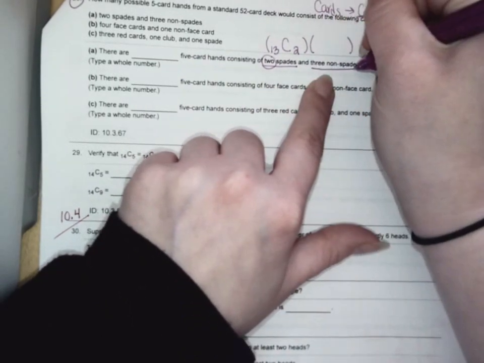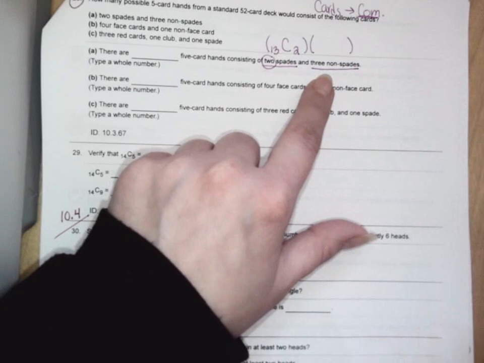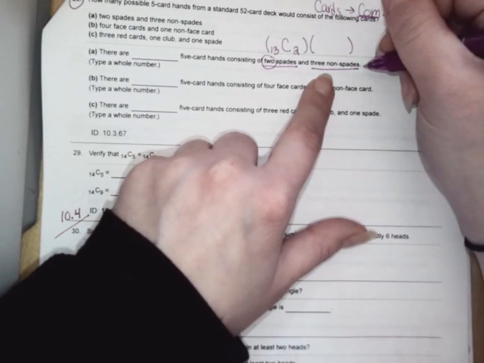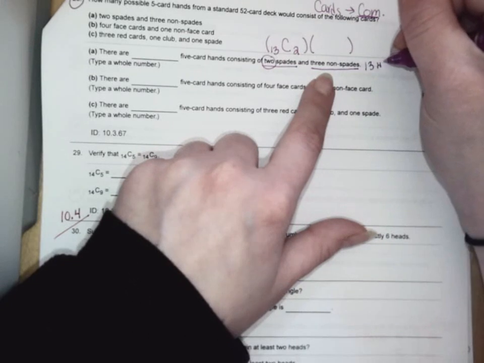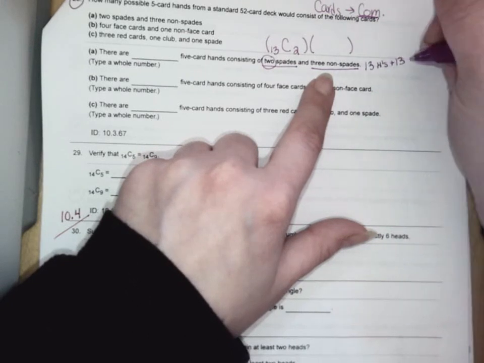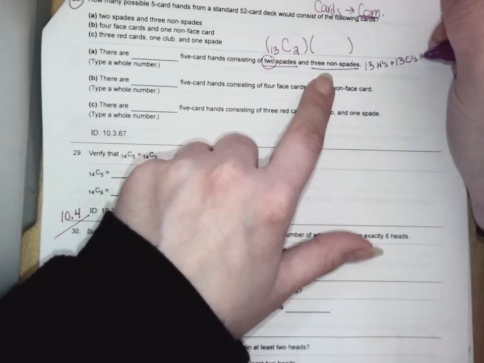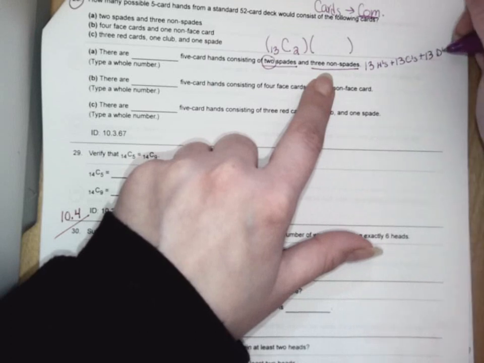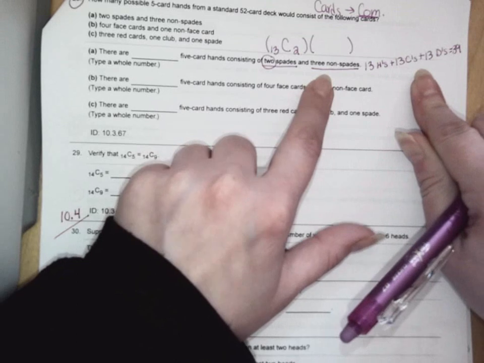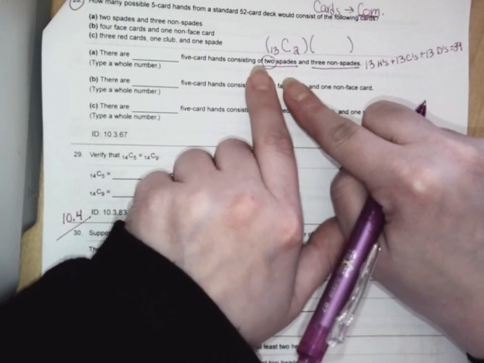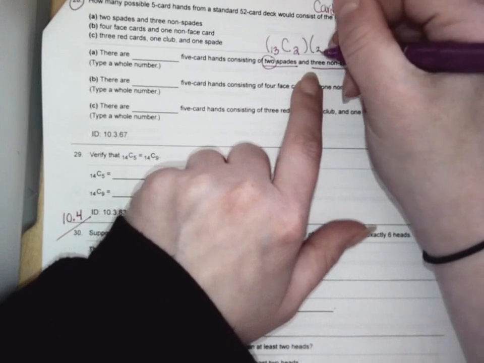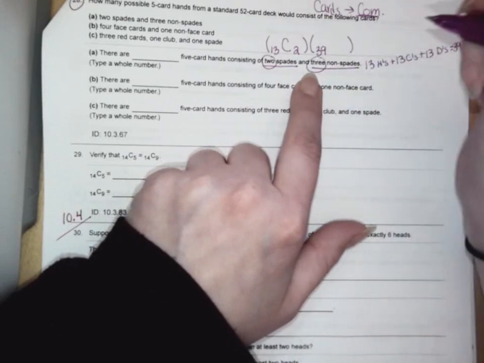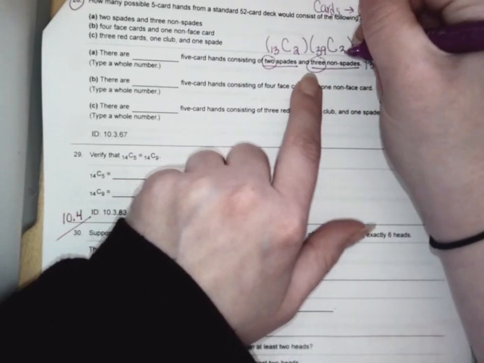How many ways are there to get 3 non-spades? So non-spades would be 13 hearts plus 13 clubs plus 13 diamonds. So there are 39 non-spades. And because you only pick spades in the beginning, there are still 39 left. And how many will you actually be taking? 3.